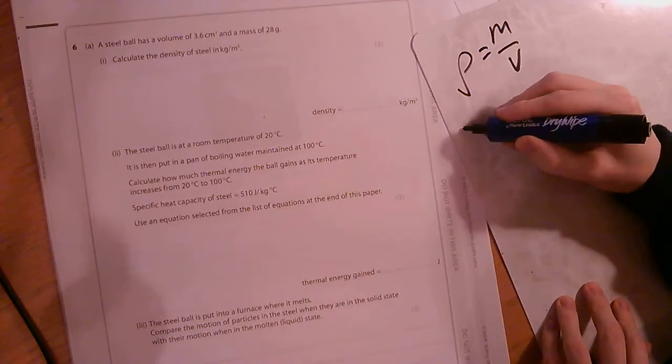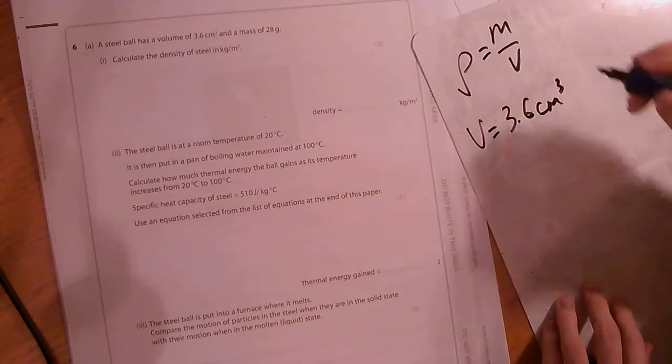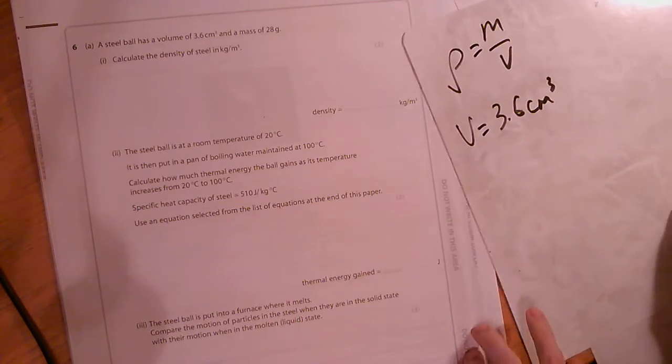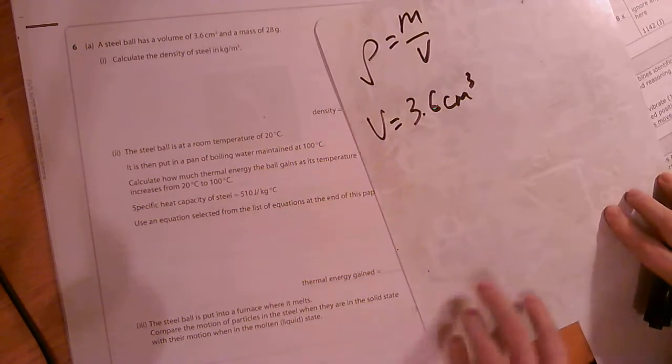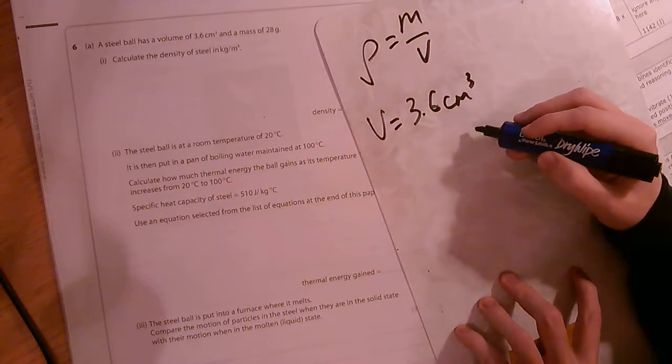So what have we got? A volume of 3.6 cubic centimetres. Now, to figure out how many cubic metres that is, you've got to remember how many cubic centimetres there are in a cubic metre. And the key thing for this is that it is not 100. A lot of people get that one wrong. There's not 100 cubic centimetres in a cubic metre.